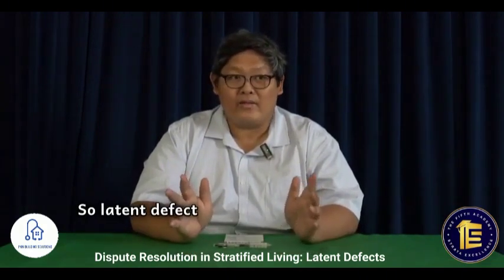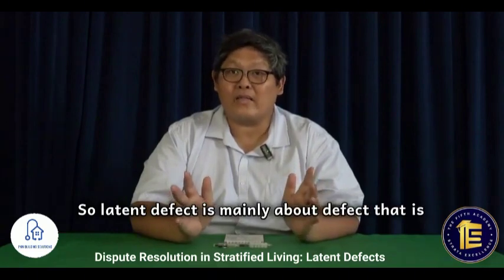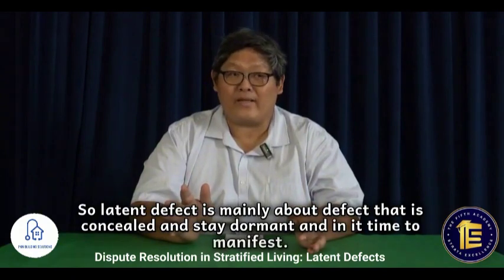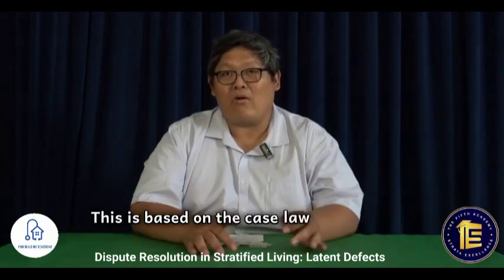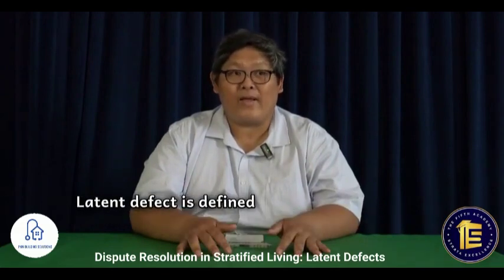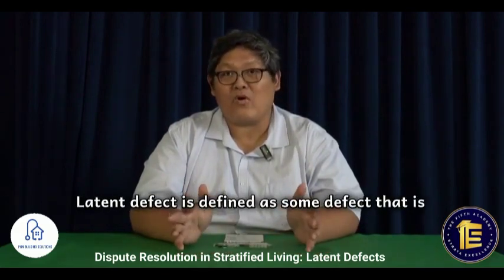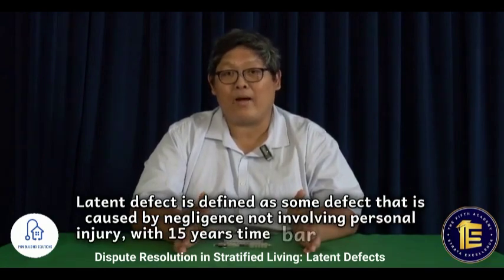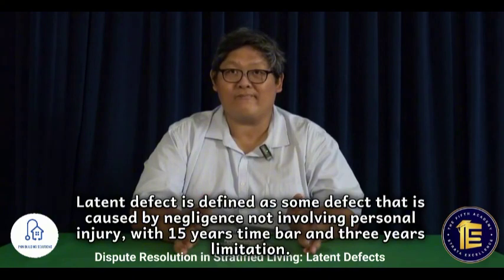So latent defect is mainly about defect that is concealed, and it stays dormant and needs time to manifest. This is based on the case law. In the Limitation Amendment Act 2018, latent defect is defined as a defect that is caused by negligence not involving personal injury, with a 15 years time bar and 3 years limitation.